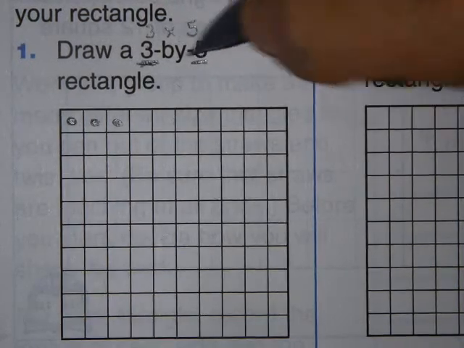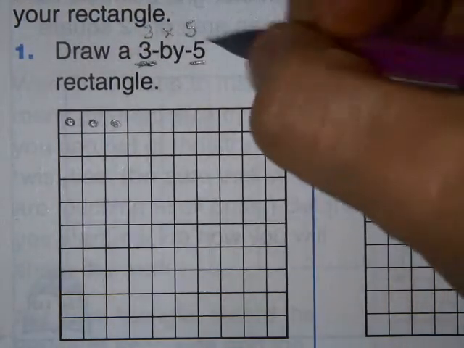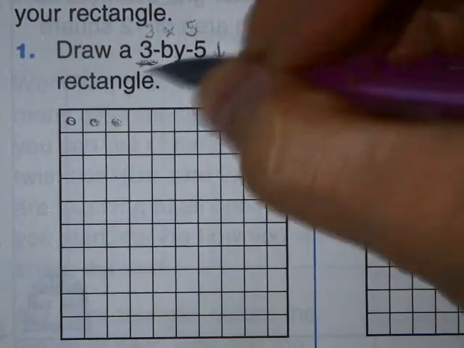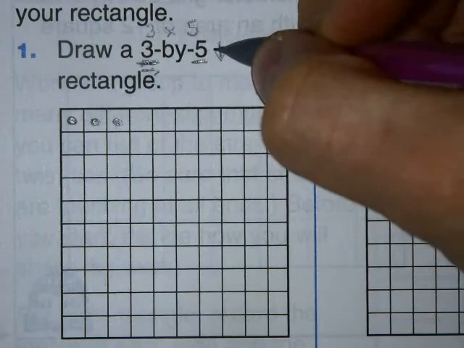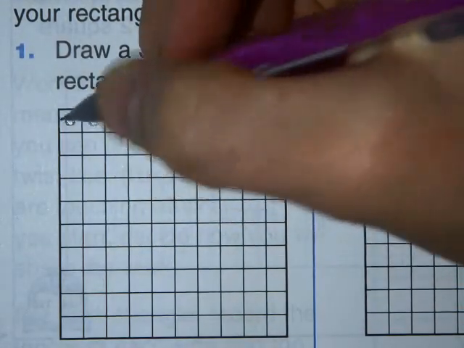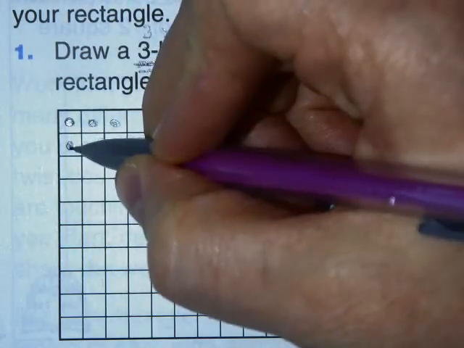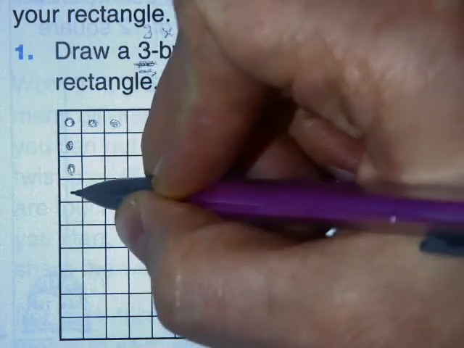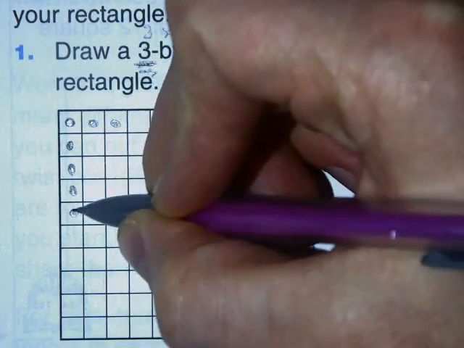So instead of across this time, my second number, I'm going down. Okay, so my first number I go across, my second number I go down. Now I already have a dot here in the first one. That counts as 1. So I got 1, 2, 3, 4, 5.